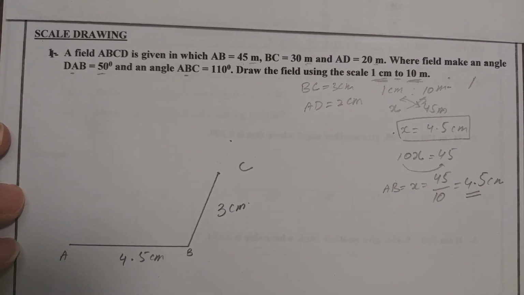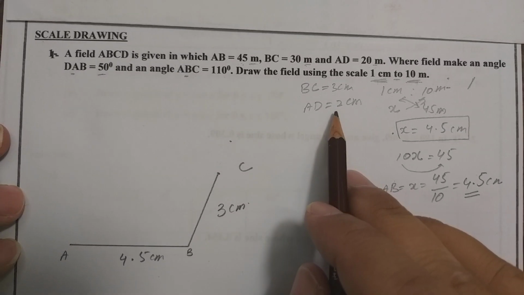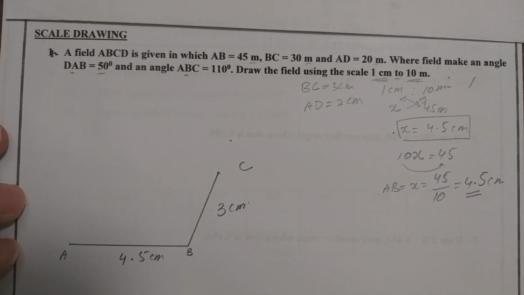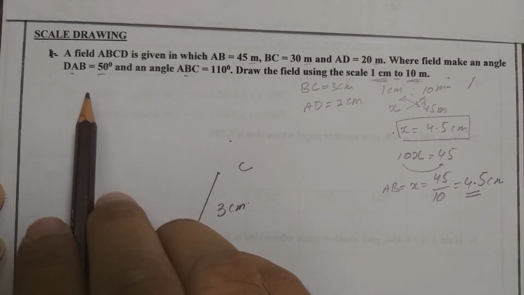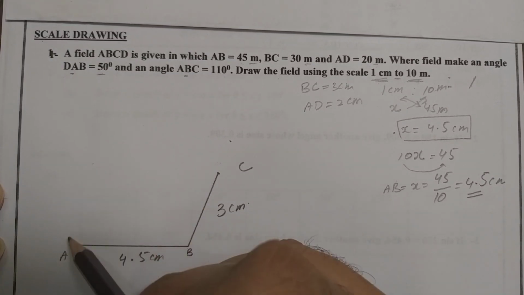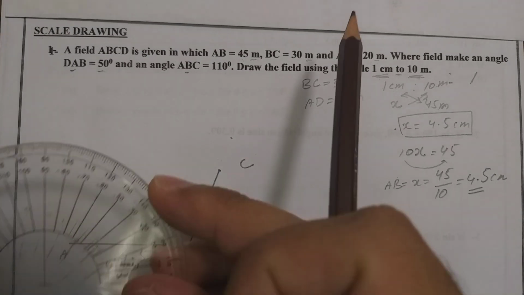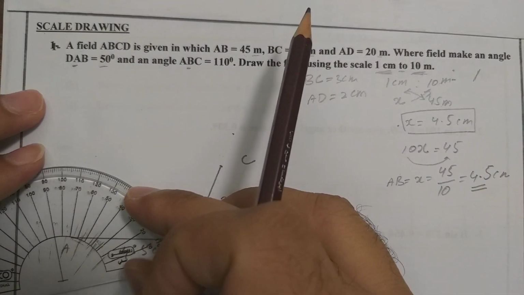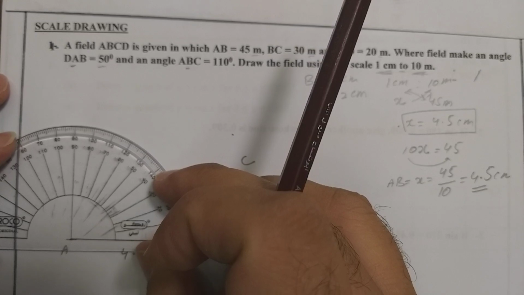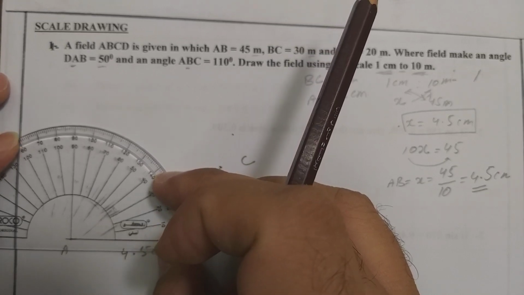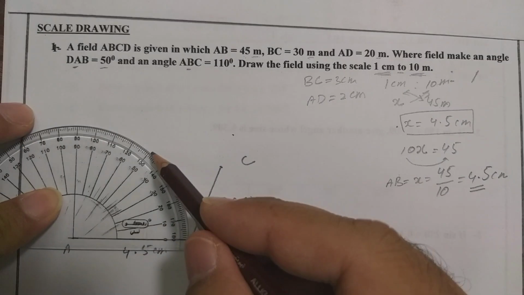Now we are given AD. DAB means we are given the angle at A of 50 degrees. So draw the 50 degrees here. Use the protractor again, this is 50.